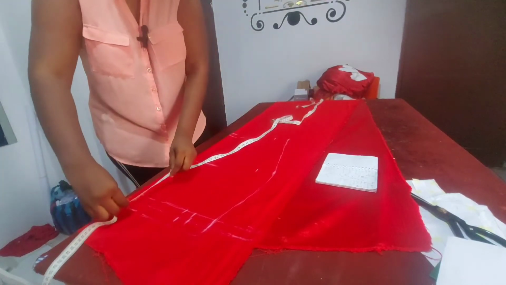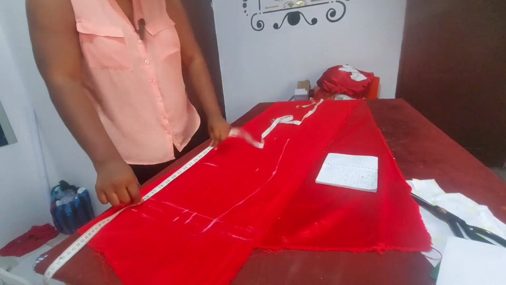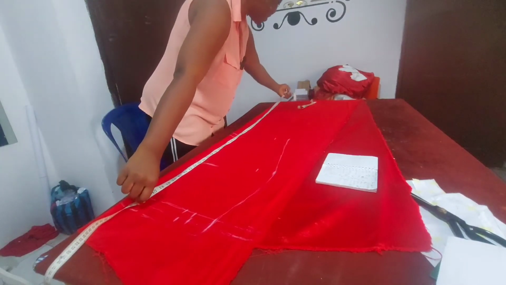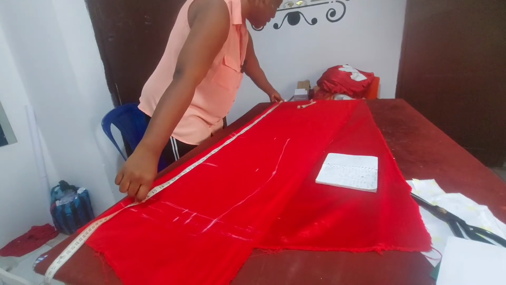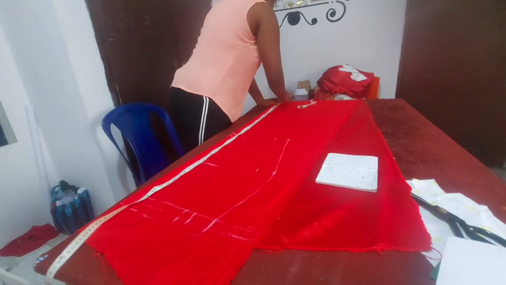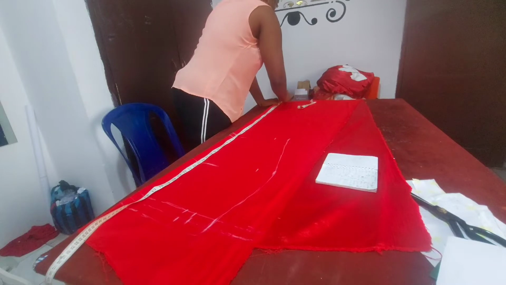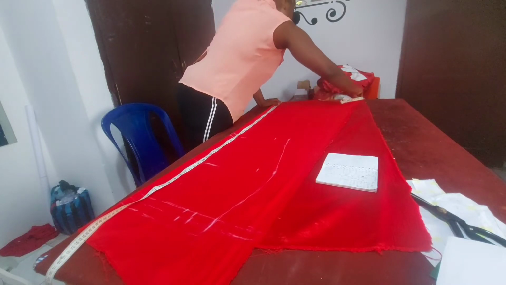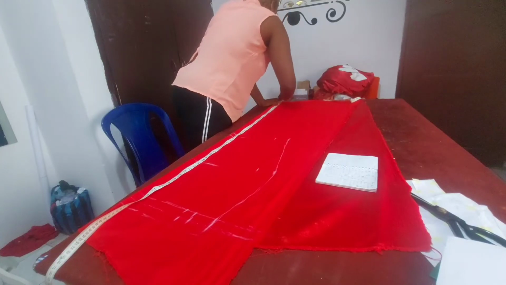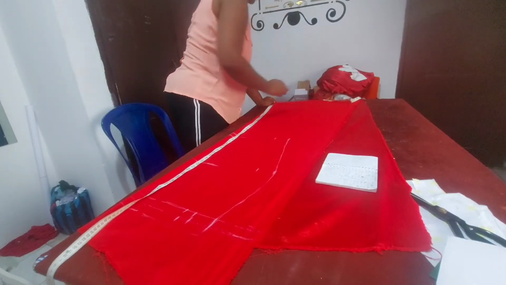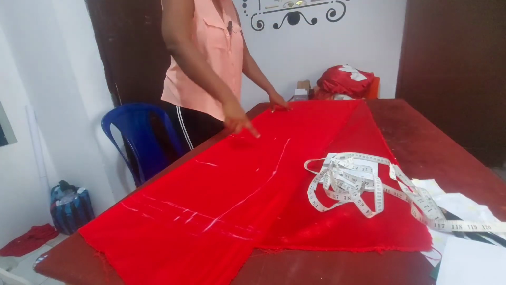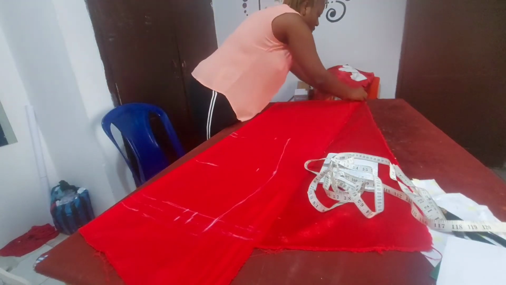I'll be coming to my waist now. The full length of my client is 64. I'll definitely be adding 1 inch for seam allowance, so I'm doing 66 actually. I'm going to be connecting my line all the way like so.